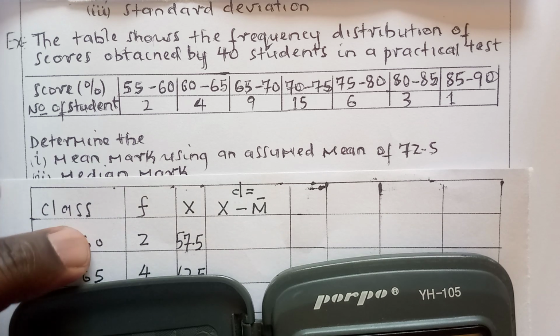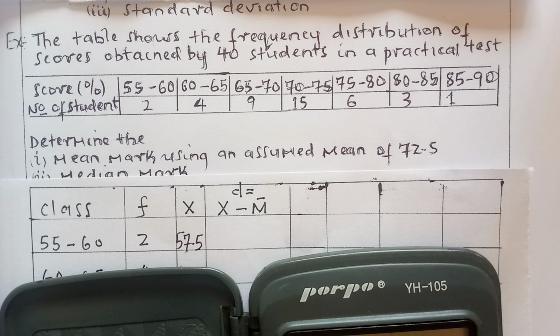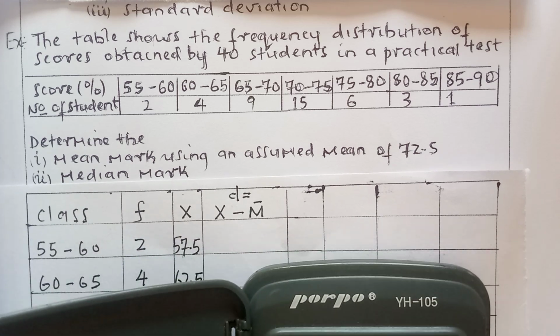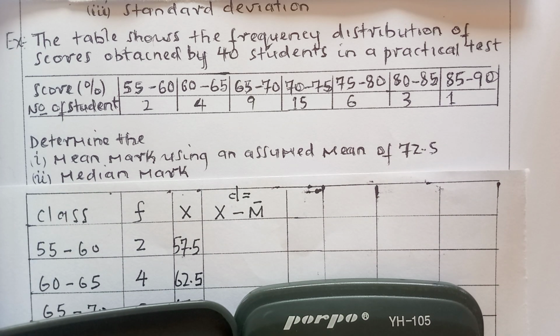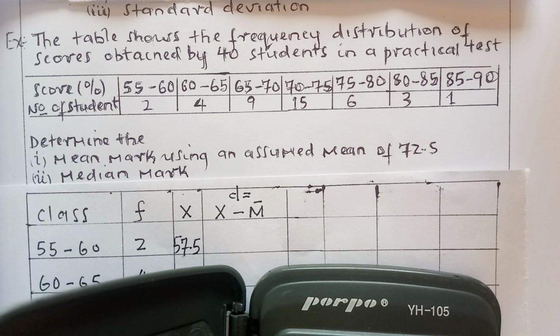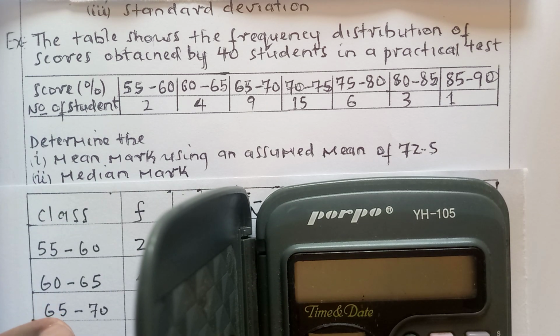We have the assumed mean as 72.5. X is 57.5. Then we take away the assumed mean.